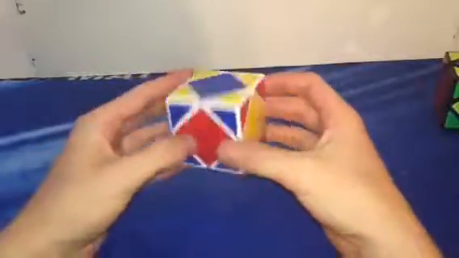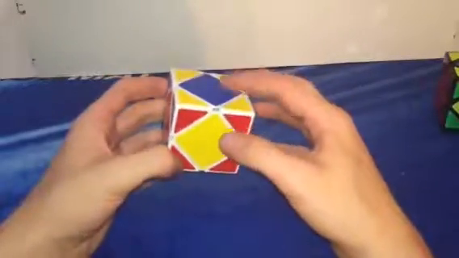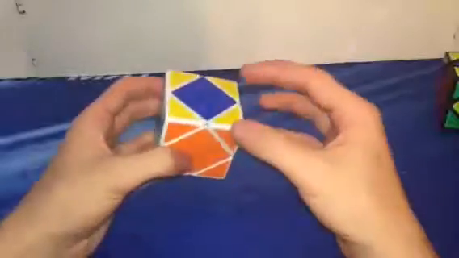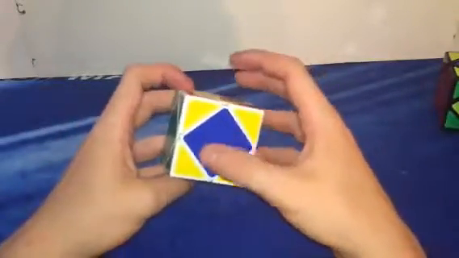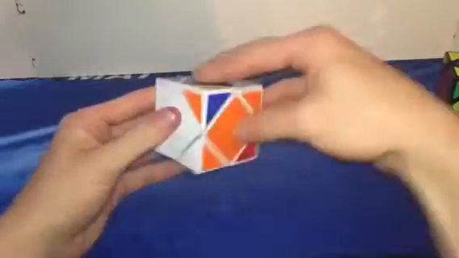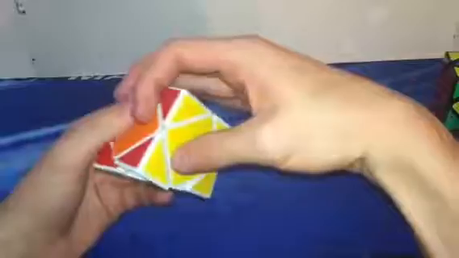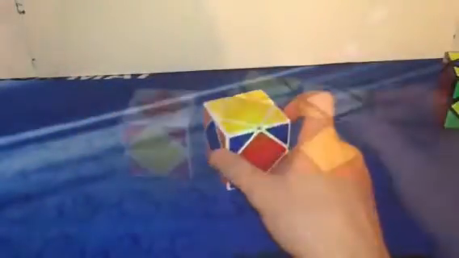This case is when the center is here, and it needs to go here, and all the corners are orientated correctly. So what you're going to do is you're just going to put the center that needs to be orientated up here in the back. You'll do a sledgehammer, turn it back so that this is facing towards you, and then do another sledgehammer, and then it'll be solved. It's really easy, it's just I almost forgot it.